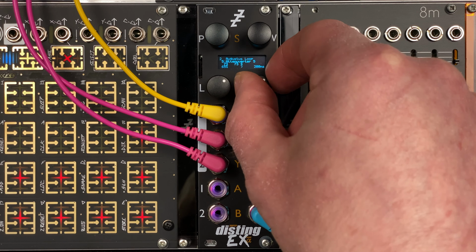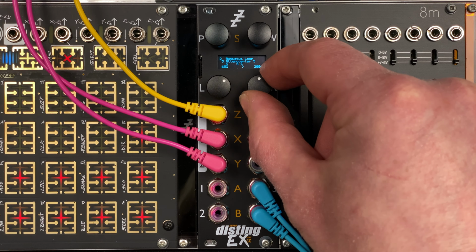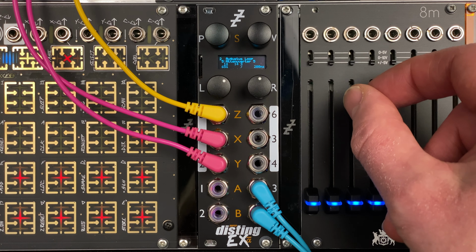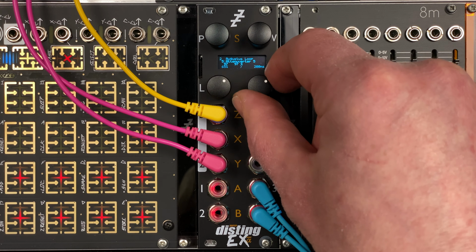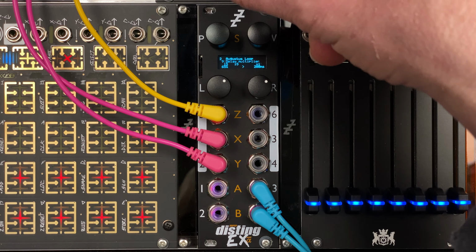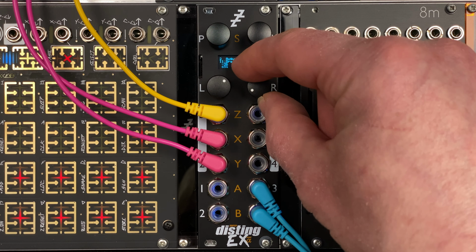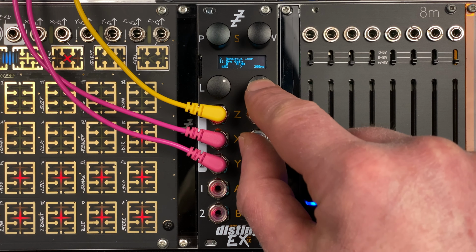If I just change that now, you can see I can change that pitch effect around 0, it's not so much. But we'd like R to always control that, not just when it's the current parameter, because if I go off to do something else, it's not going to change the attenuverter anymore.